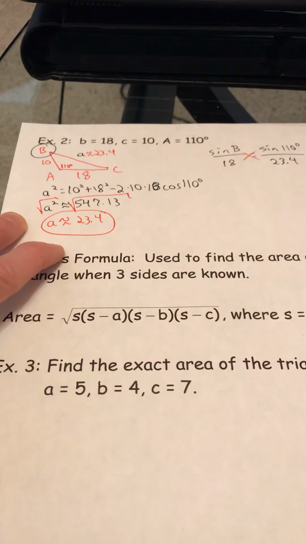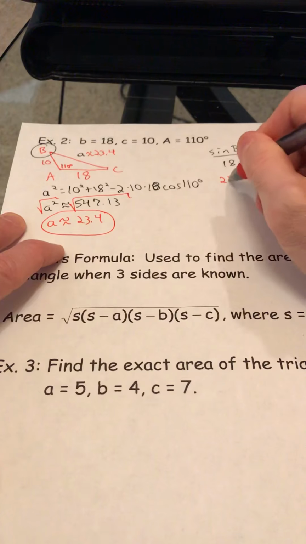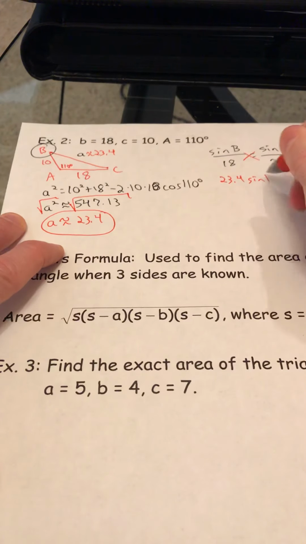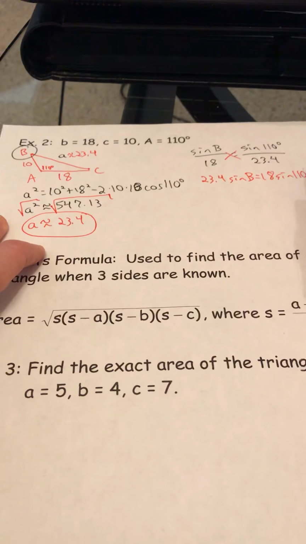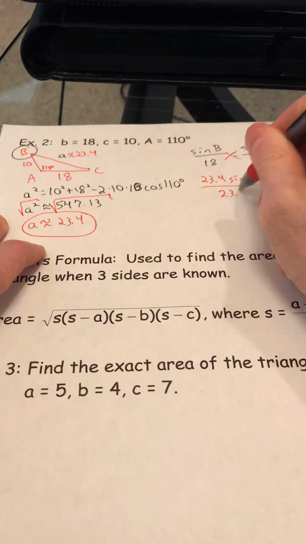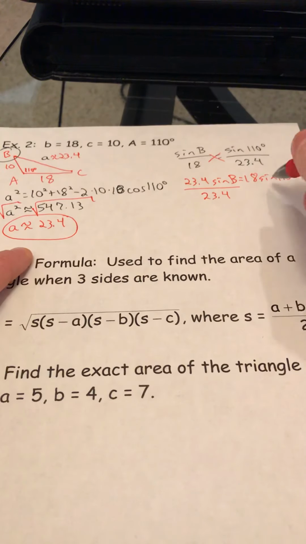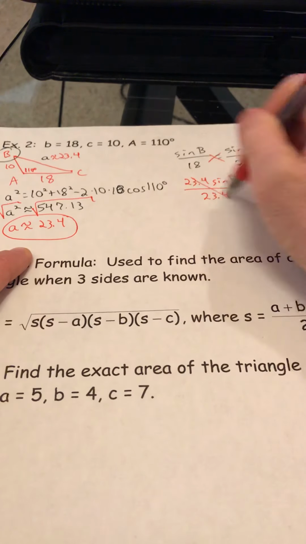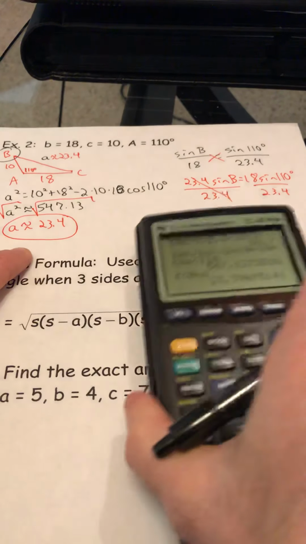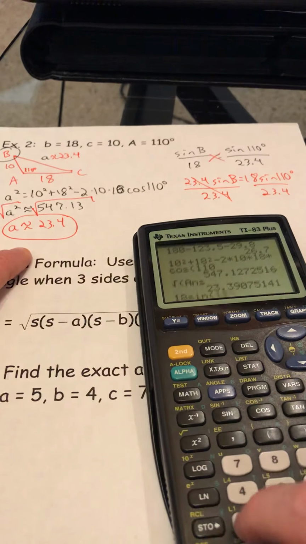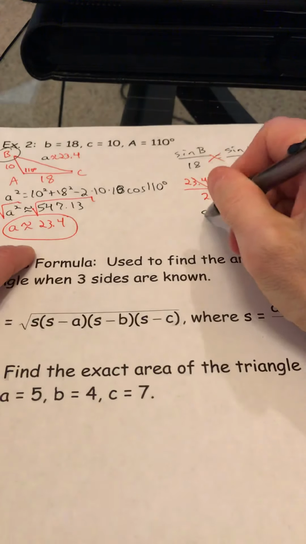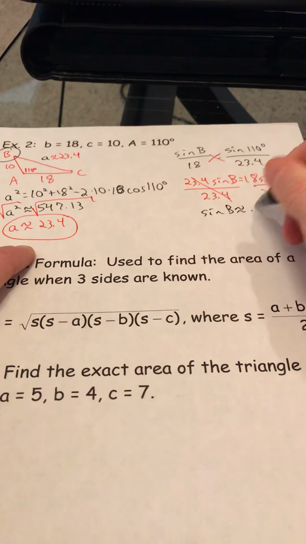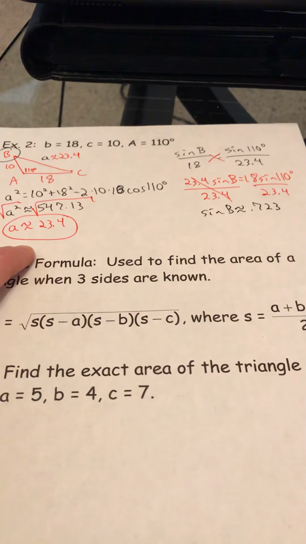So again, I am going to cross multiply and divide by the 23.4. And when you do that, you get around 0.723. So the sine of B is approximately 0.723.